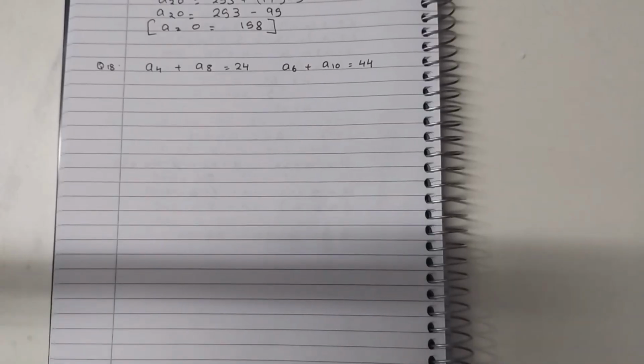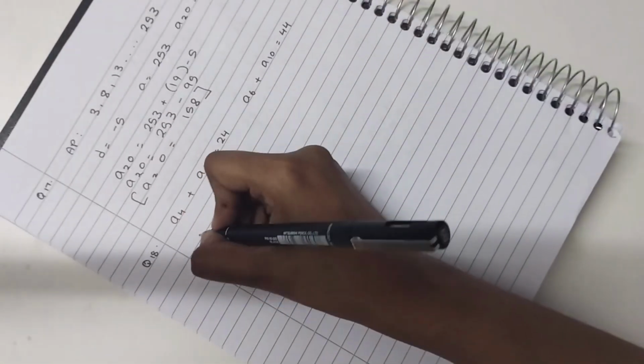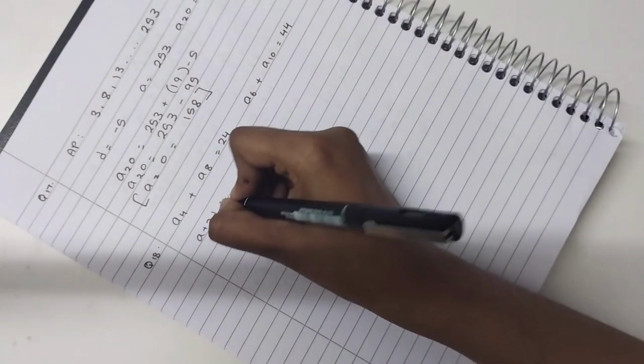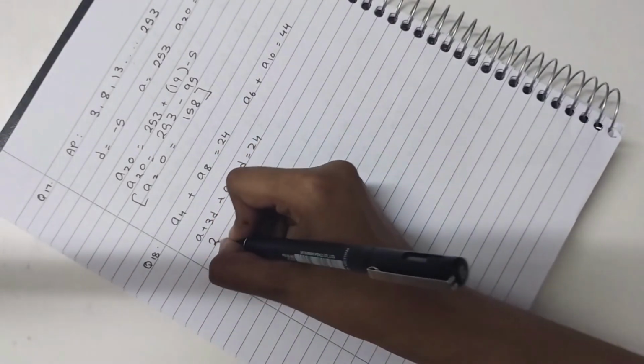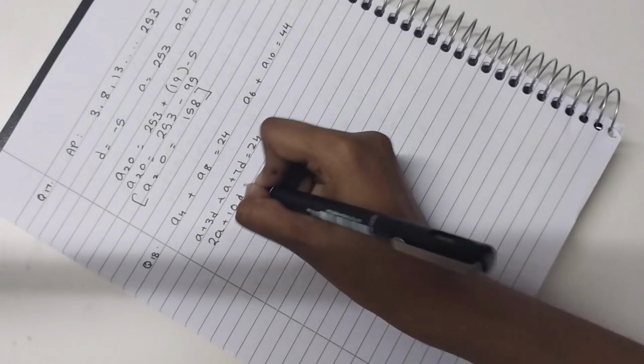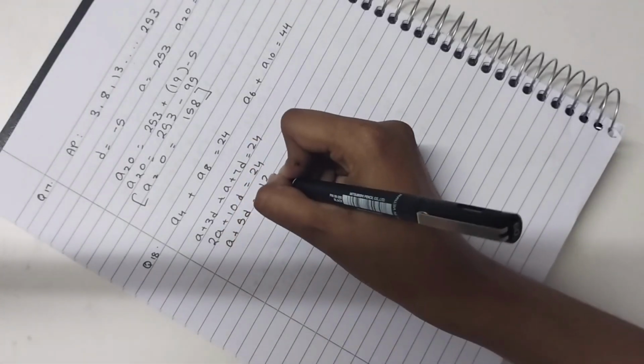So in the 18th question, they've given that the sum of the 4th and the 8th term of an AP is 24, and the sum of the 6th term and the 10th term of an AP is 44. We need to find the first 3 terms of the AP. So first, they've given A4 plus A8 is equal to 24. So A plus 3D plus A plus 7D is equal to 24, which gives 2A plus 10D is equal to 24, A plus 5D is equal to 12.